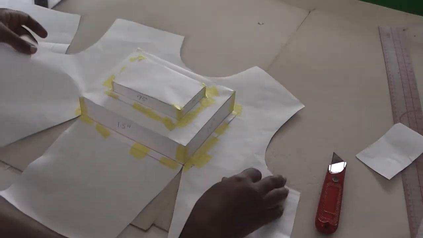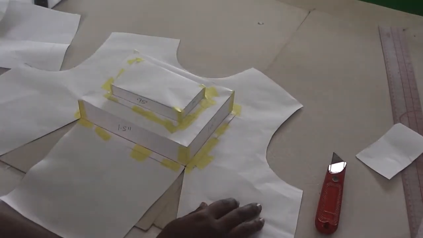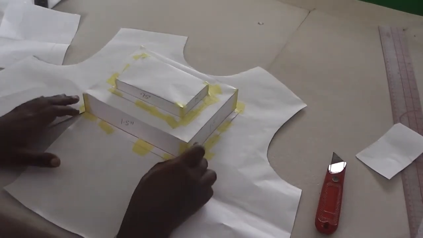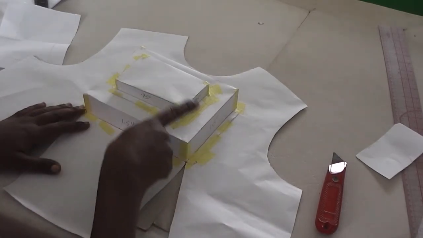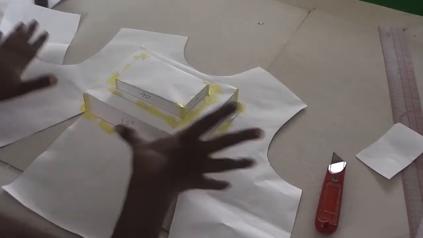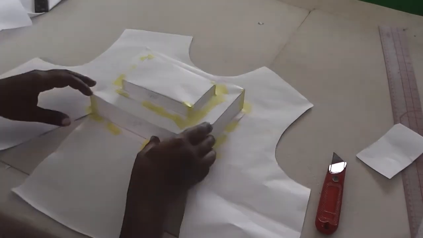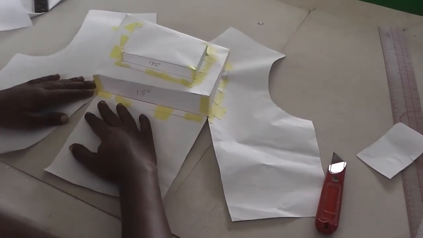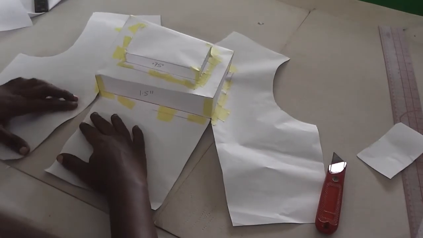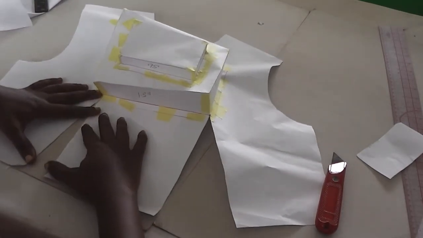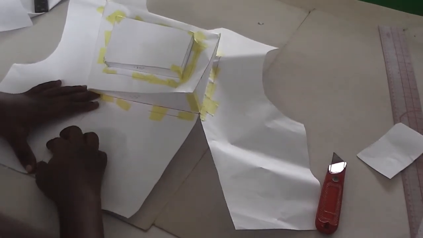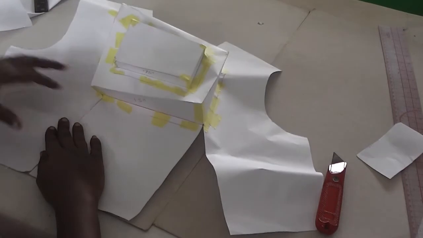Now we have fixed our two rectangles together. We're going to go ahead and see what it will look like on the form before we put our style lines to cut and open out. If you do not have a form, don't worry about it. You can just skip the next part and move on to the creating of the style lines.